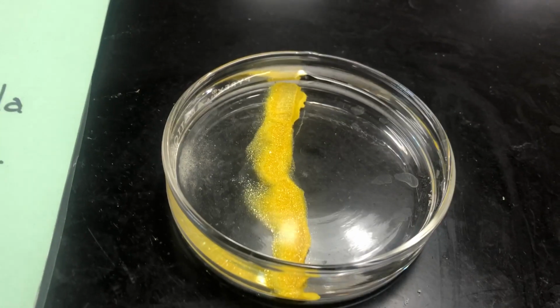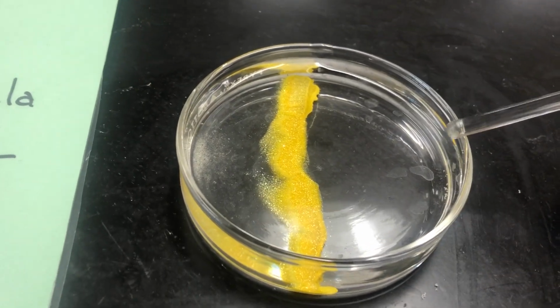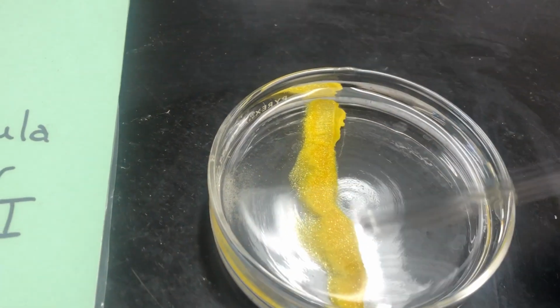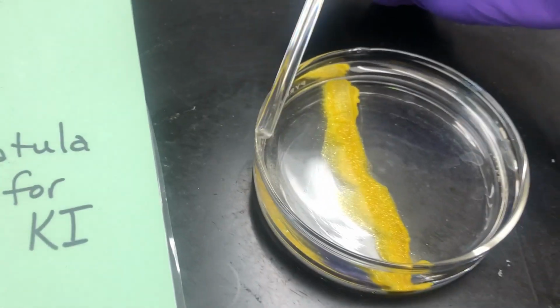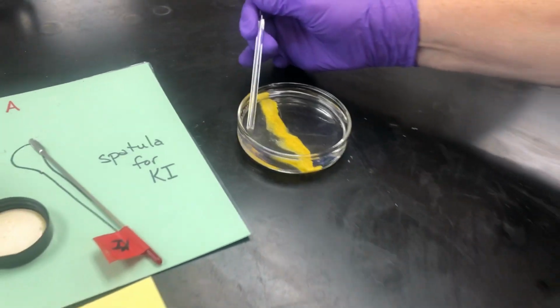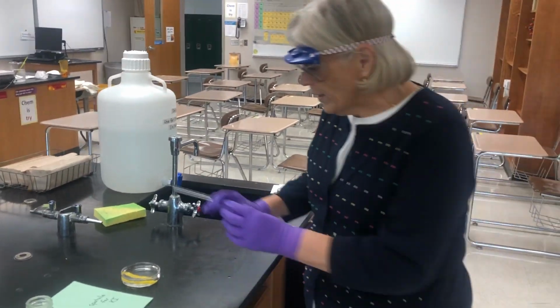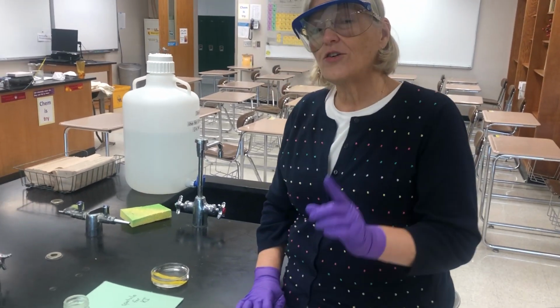Inquiring minds want to know, what is this that's happening? I put the KI way over here at 3 o'clock. How did something happen here? I put the lead nitrate way over here at 9 o'clock. How did something happen? And I wonder why whatever process occurred didn't occur in the middle.